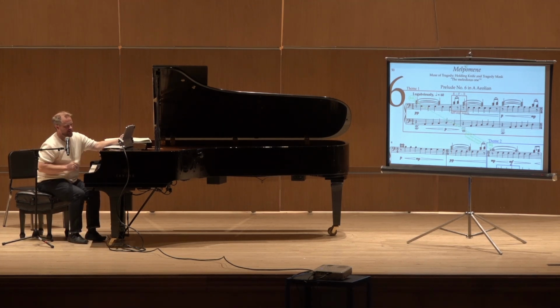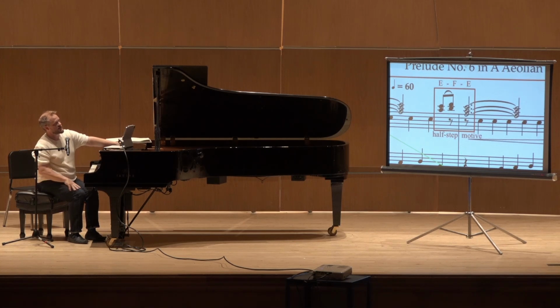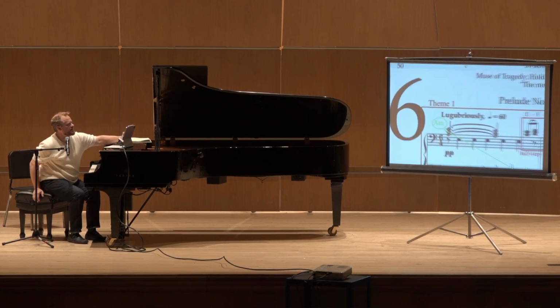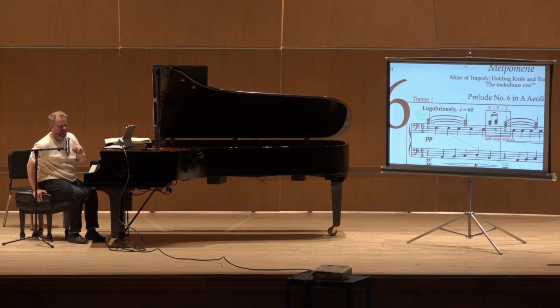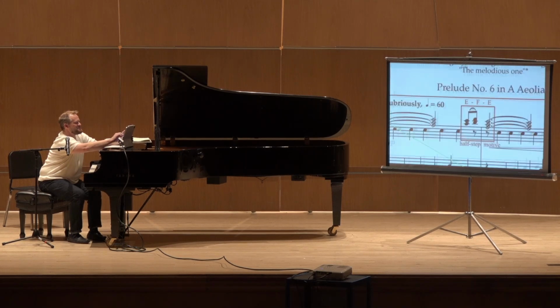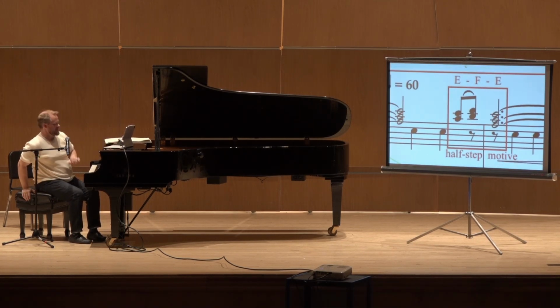But here's the thing that connects this piece. It's the half-step motive. So if you look on the top soprano in the little red box, this is bass clef. Get that solemn, the tempo marking lugubriously. It means sad in a mournful way. And so I use that word a lot in my pieces, but I'm not mournful, right? The music is. But I want to track this half step and the different masks it wears, if you will.